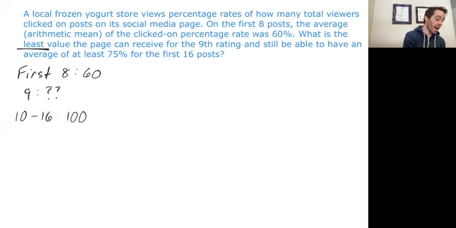Well, an average problem usually has to do with running totals. So let's get the first 8. If they're 60 each, then guess what? That's going to be 8 times 60, or 480. Now, posts 10 through 16, think about it. 8 here, and then 1 here. That's 9 so far. That means that there are 7 posts left. And that means that these will have a total of 700. There's 7 of them, and they're each 100. So there will be a total of 700 points there.